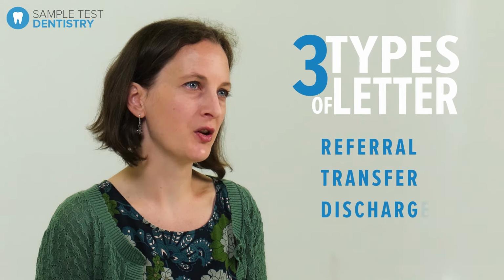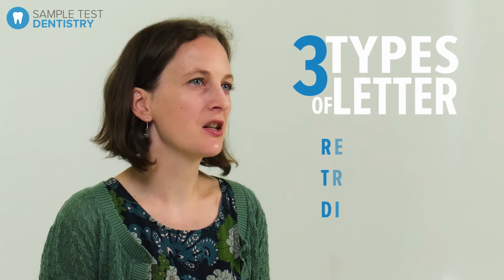The dental writing test includes 3 possible types of letter: referral, transfer or discharge. The reader of your letter could be a few different healthcare professionals. For example, dentist to dentist, dentist to dental specialist, dentist to doctor, etc. Until you turn over the test booklet at the start of the reading time, you don't know which scenario it's going to be. The most important point is to be prepared to be flexible to meet any one of these letters and readers.